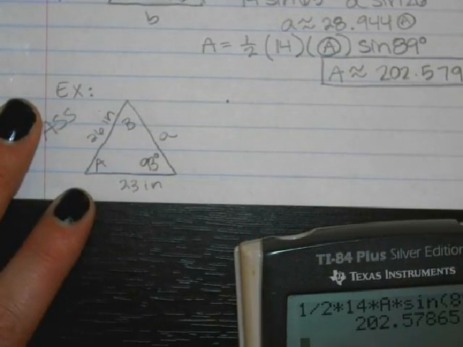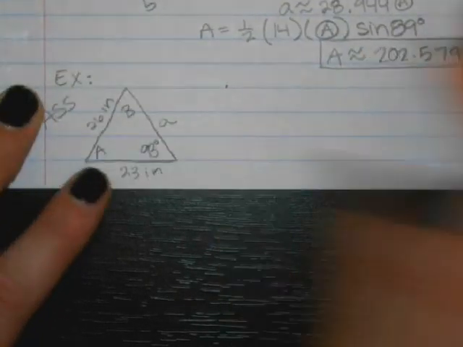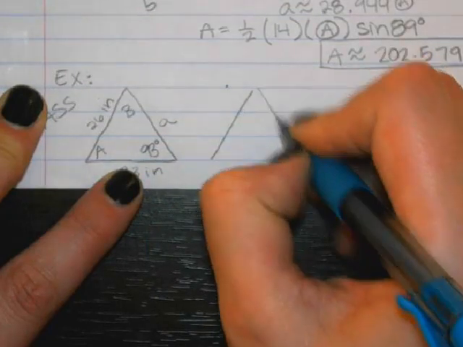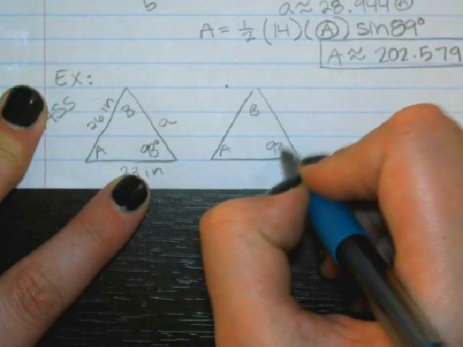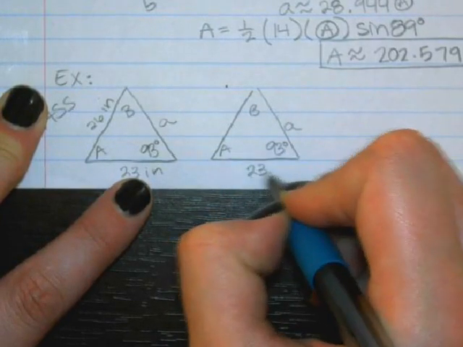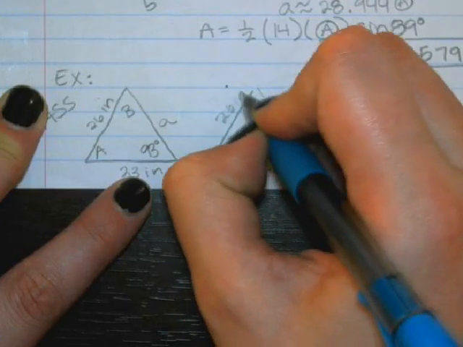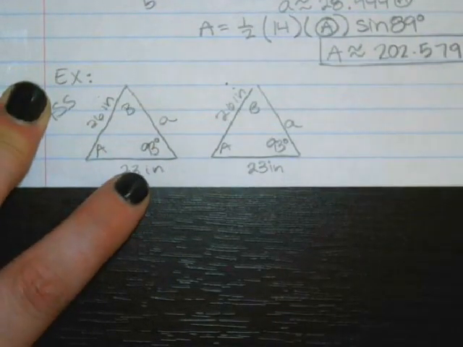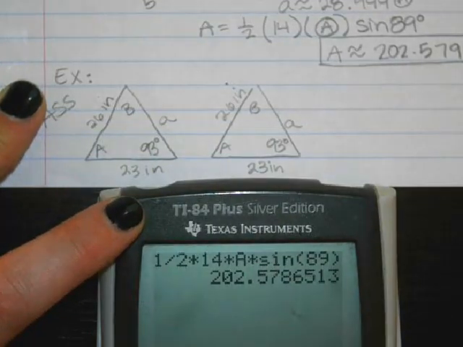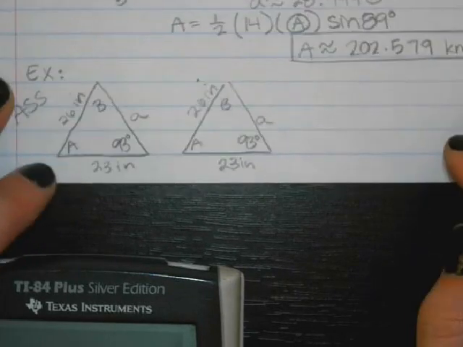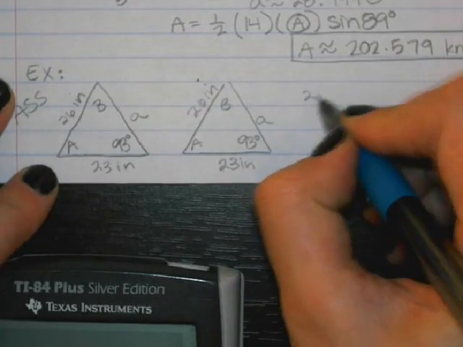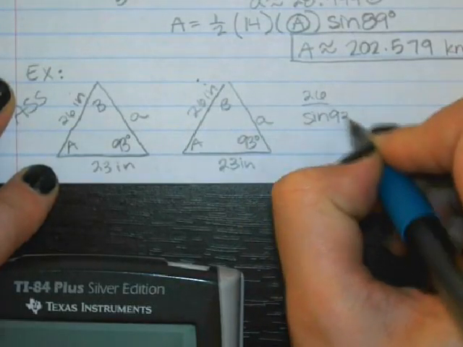We know that we're trying to get to side, side, side, or side, angle, side, whichever way we can go to first. But we do know this is law of sines, so we have to get started there. I'm going to draw two pictures just in case there's two triangles. All right. So I have two. What should I do first? 6 over sine 93 equals 23 over sine B.